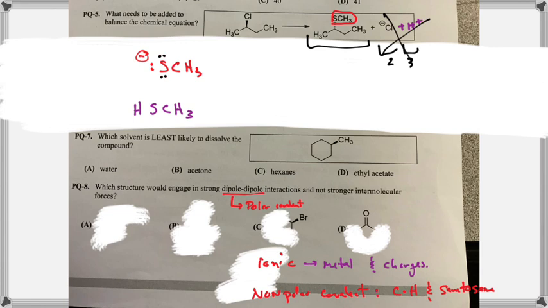Okay? The trend is what? What's the trend for electronegativity? Left to right. So helium's the most electronegative. Fluorine. No, okay, so fluorine's the most electronegative. Then oxygen. Why would you say oxygen next instead of carbon?